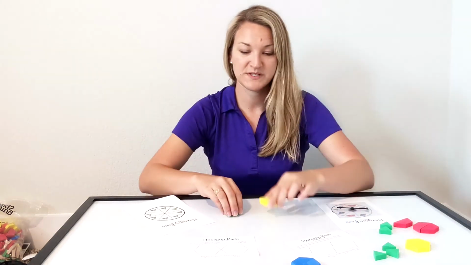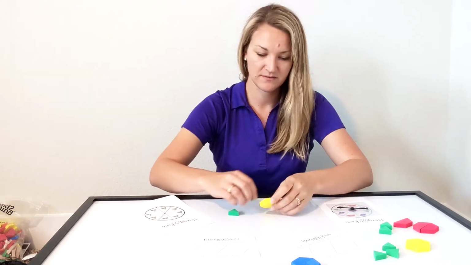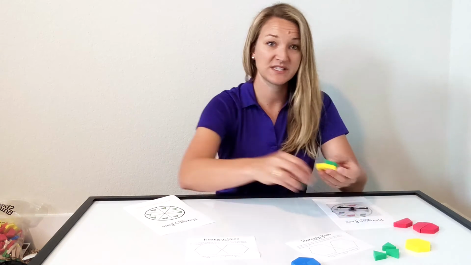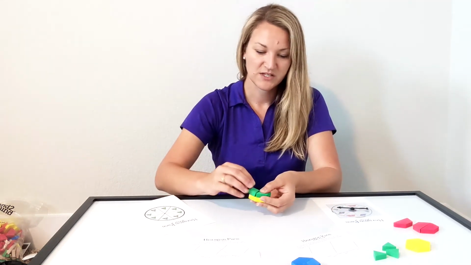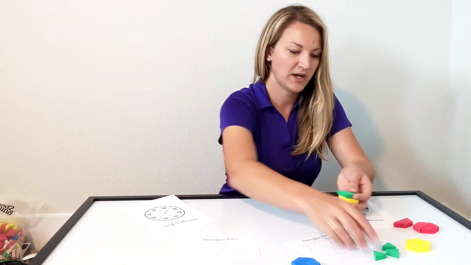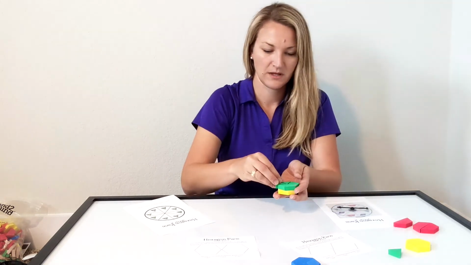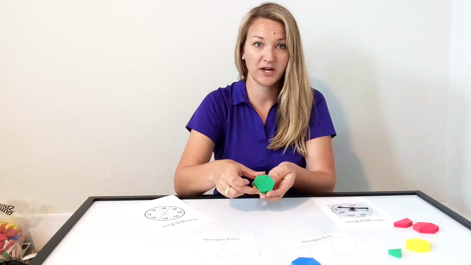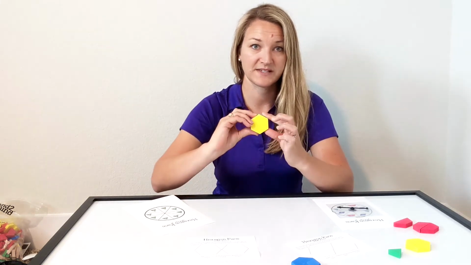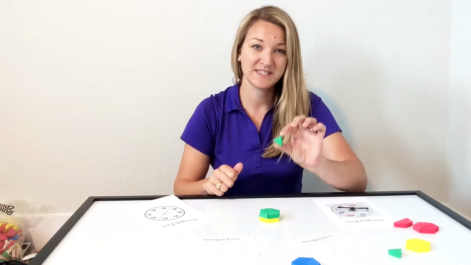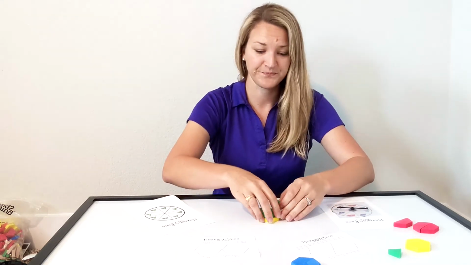Our whole is represented by one hexagon. So the students can explore what that equivalency looks like using the different blocks. So in their case, the green triangles, it takes 6 green triangles to make one yellow hexagon. So they can identify that one green triangle is 1/6 of the whole.